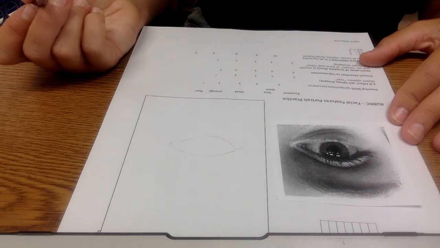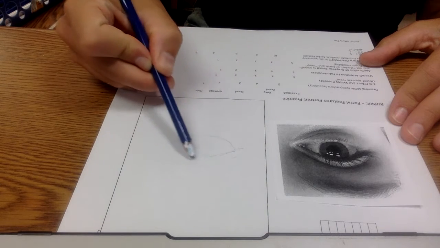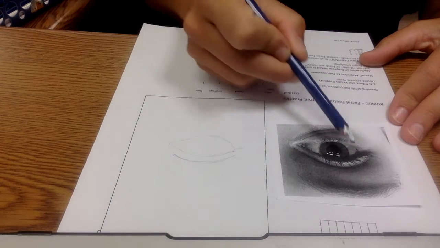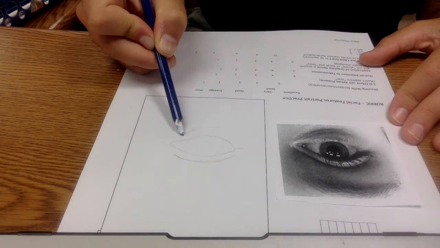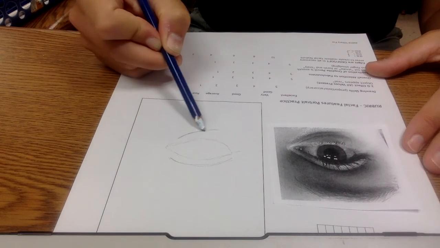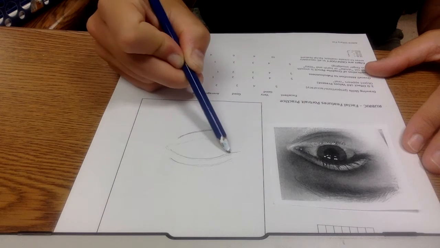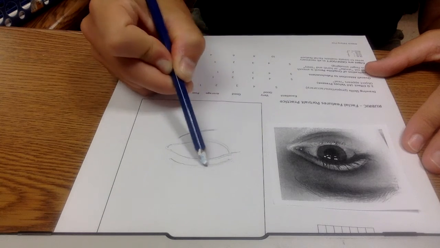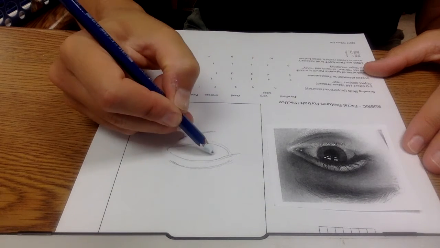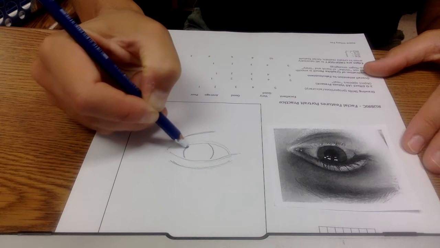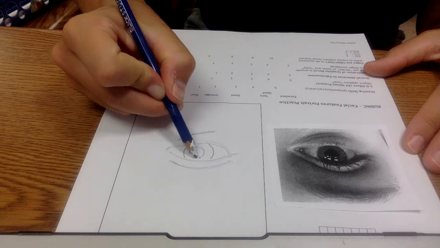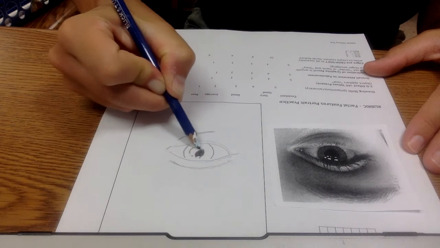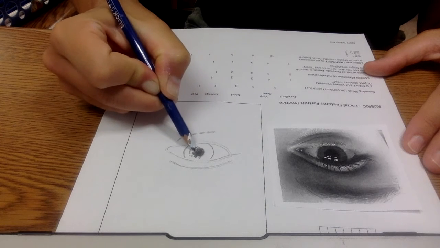Remember, it's more like an almond shape than a perfect football. Make sure you include the line of the eyelid and make sure you include a few lines of the wrinkles below. I'm going to draw much darker actually because I don't know if you can see it. Please draw lightly on yours. I'm going to include the iris and the pupil. Remember that the pupil is dark black, but you want to leave highlights, and remember your shading technique, your round circles. Don't forget that when you're doing these facial features.